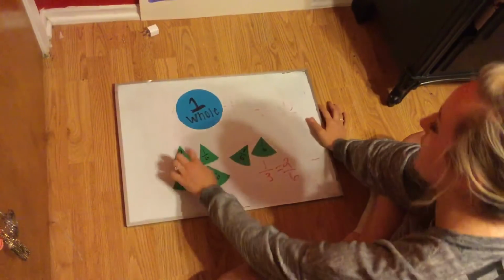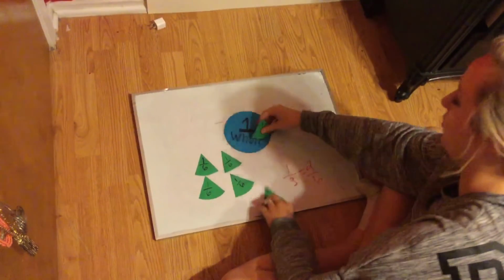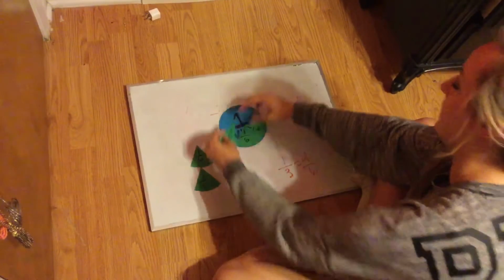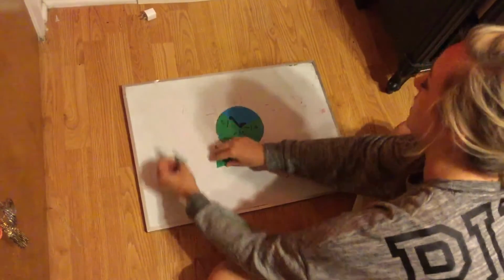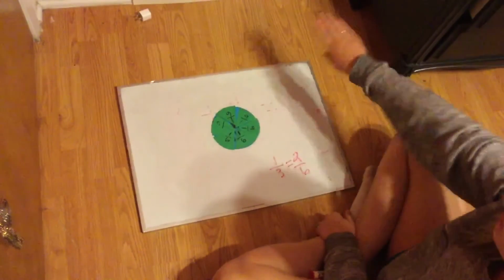Okay, so since we changed the denominator already, we're going to get rid of this 1/3 and replace it with 2/6. So we can see that 2/6 is equal to 1/3. So now we have 1, 2, 3, 4, 5, 6. And if you put this on top of your 1 whole, you're going to get that the 6 pieces of pie that we have left is going to give you 1 whole pie that you have left in your box.